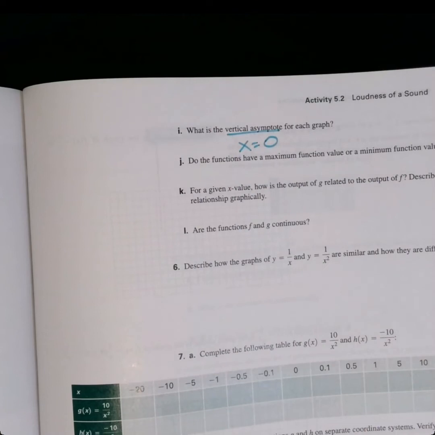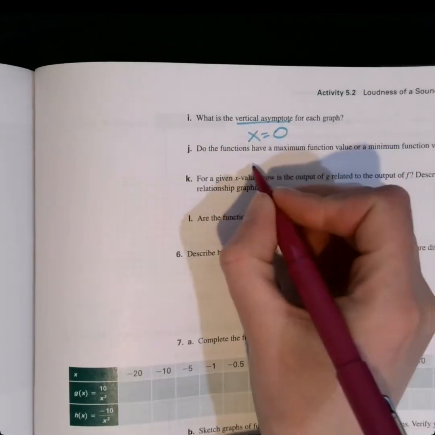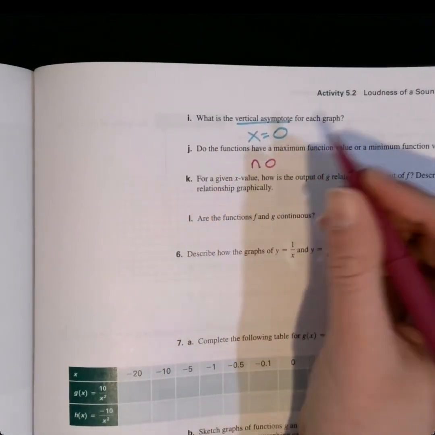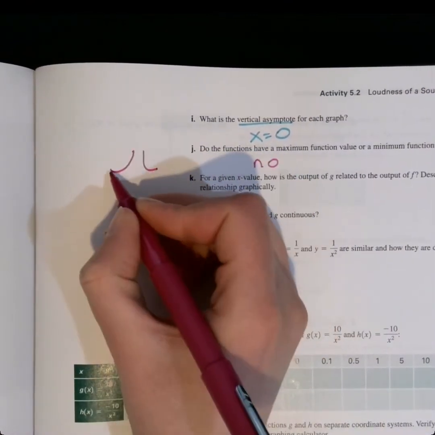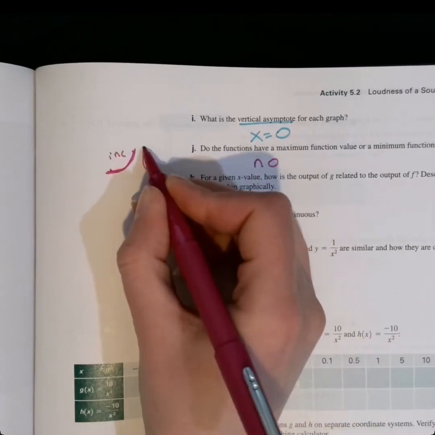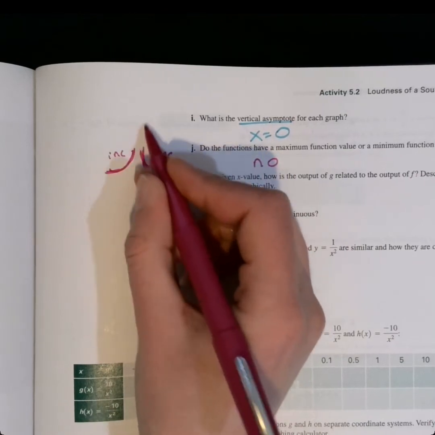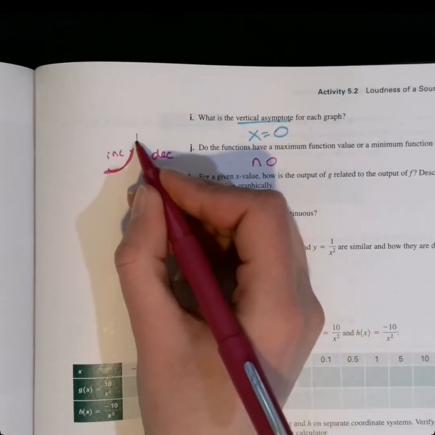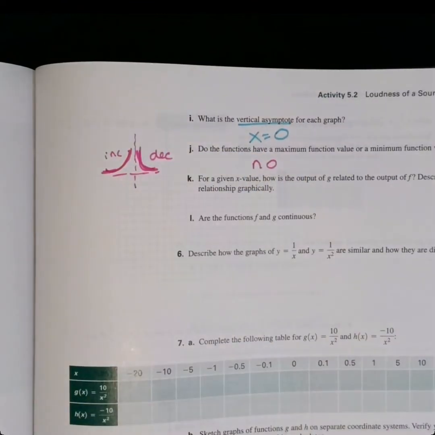Okay. Do the functions have a maximum or minimum function value? They do not. These ones are not solely increasing or decreasing because they change from increasing to decreasing, but there is no minimum or maximum. This side is all increasing, and this side is all decreasing. If there were to be a maximum, it would be some value up here, but there's no value because they never touch. Okay, so no.